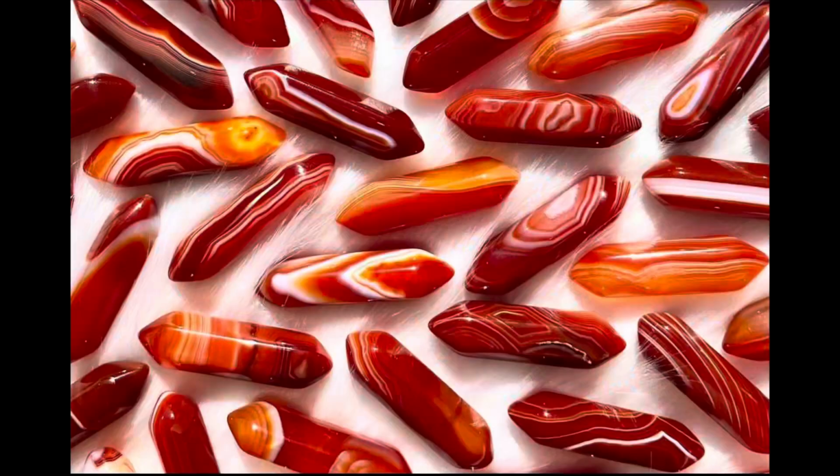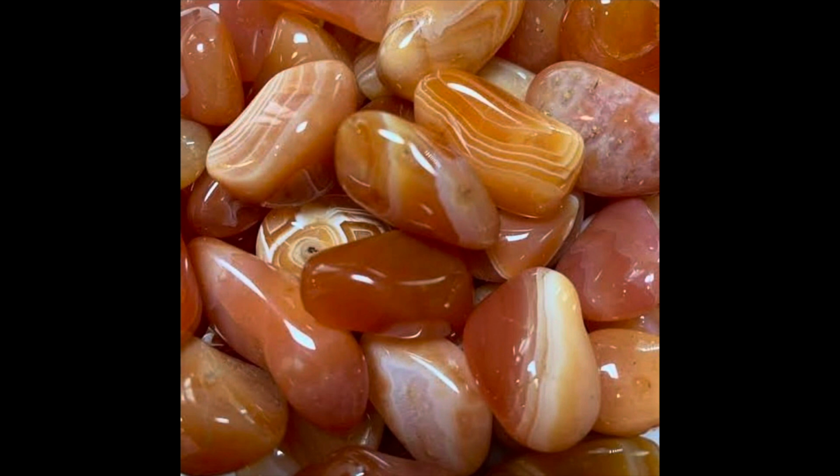We're going to get into the properties of Carnelian. So Carnelian supports strength, vitality, and sexuality. So if you've been looking to have more strength added into your life, then definitely work with Carnelian. Also, if you're looking to add more vitality into your life, that will give you more of that energy to do things, that motivation to do things, that life force to do things, then definitely working with Carnelian will be a great tool.